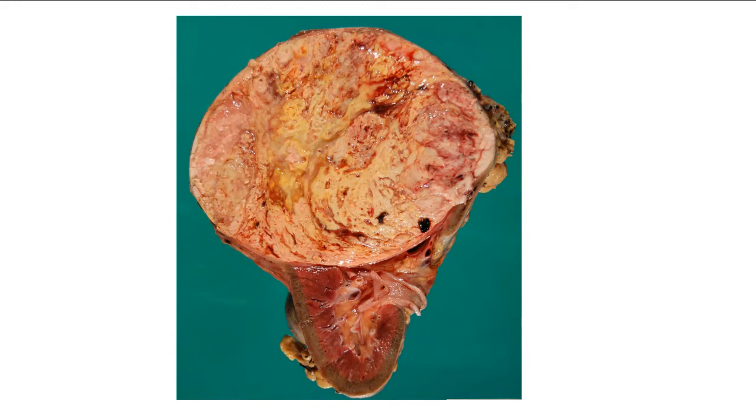Yes, a medullary carcinoma, medullary renal cell carcinoma. And that occurs in sickle cell disease. So it was first described in patients with sickle cell trait, but since the discovery, it has been seen in patients with actual sickle cell disease. So not just the carriers, but also patients with the disease.